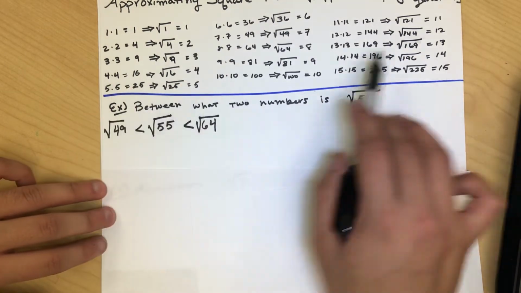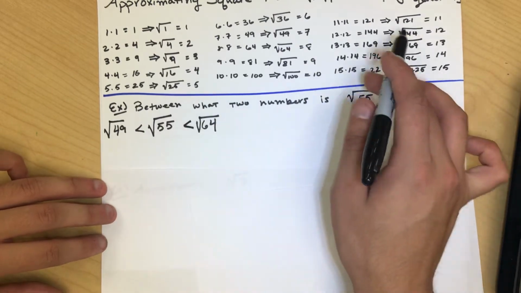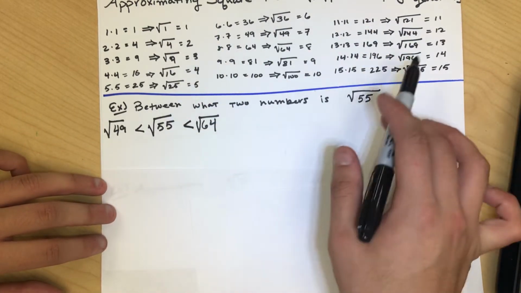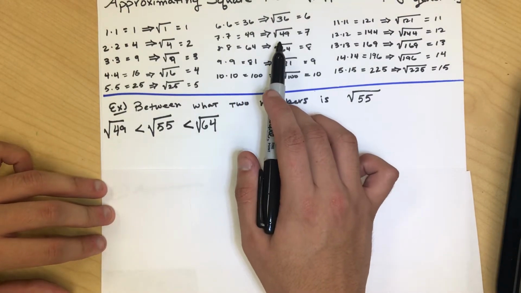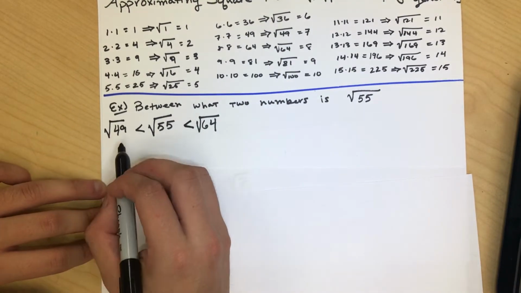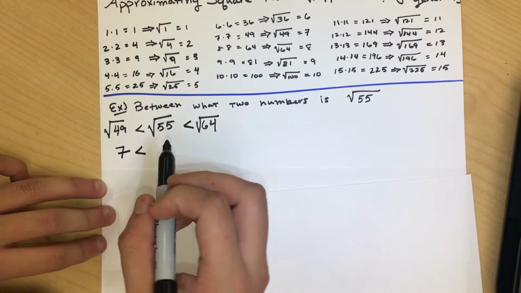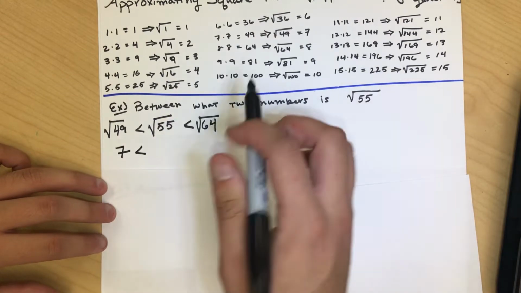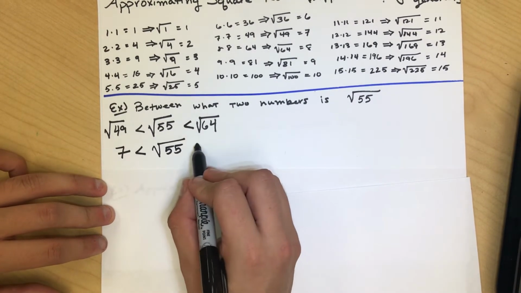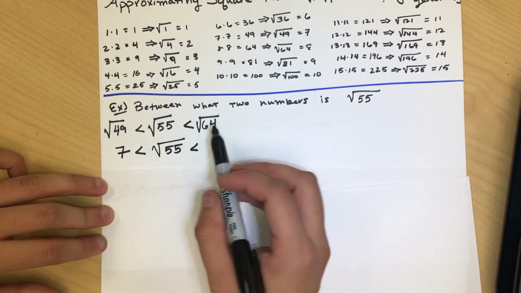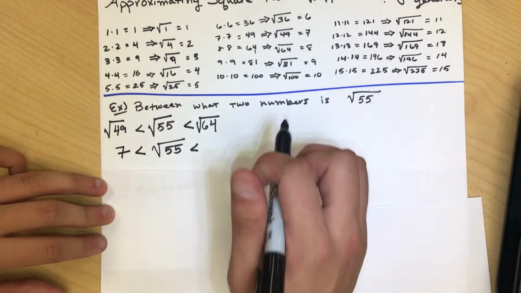Well, let's look at our little cheat sheet here, okay? And I strongly recommend you memorize these. These are really useful to know, especially for the test. So the square root of 49, if we look at our little sheet, is 7. So instead of square root of 49, we can change it to a 7. Less than. The square root of 55 we don't know from our list, so we'll just leave it alone. And then we'll put our less than. The square root of 64 we do know, because it's a perfect square, which is why we chose it, and it's 8.